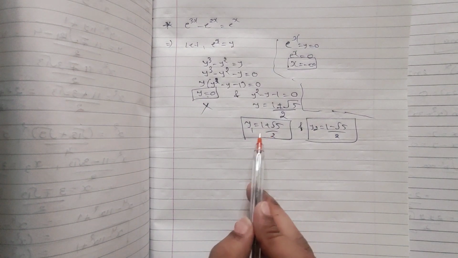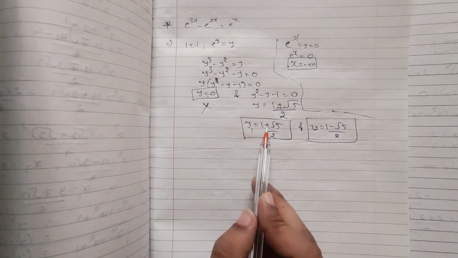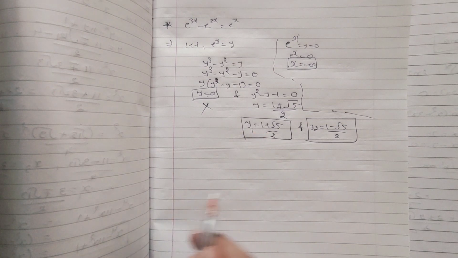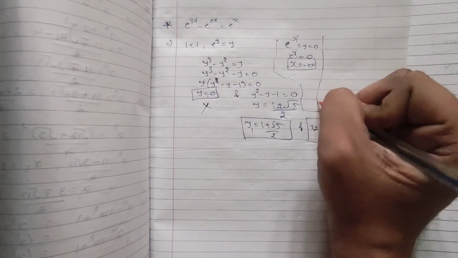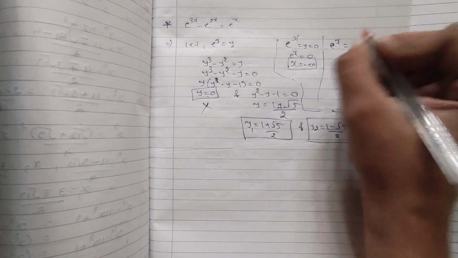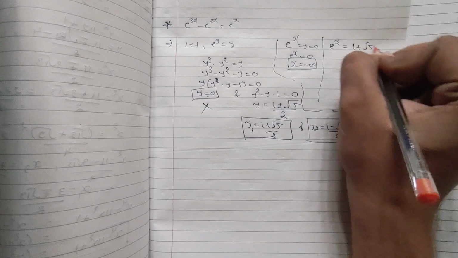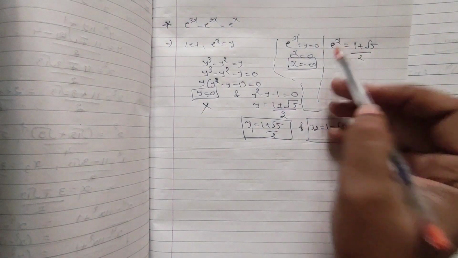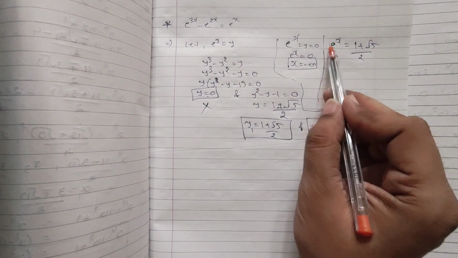Now same way, if I talk about this answer, y1 equal to 1 plus root 5 divided by 2, then what will happen? Pay attention. y equal to e raised to x, so e raised to x equal to 1 plus root 5 divided by 2. Now I want to find the value of x, which is in the power.